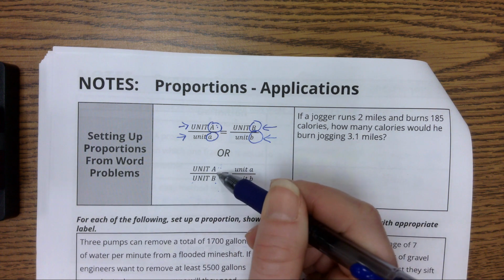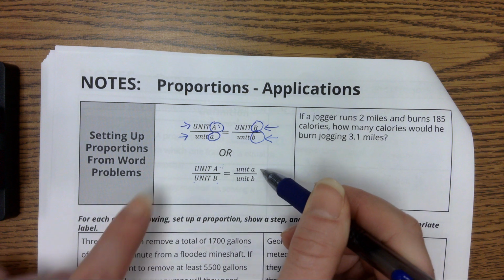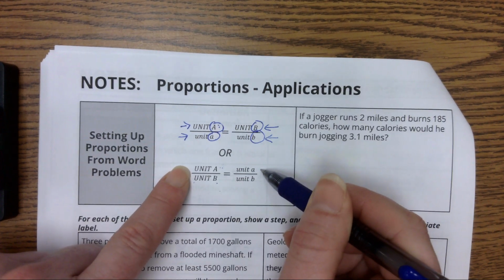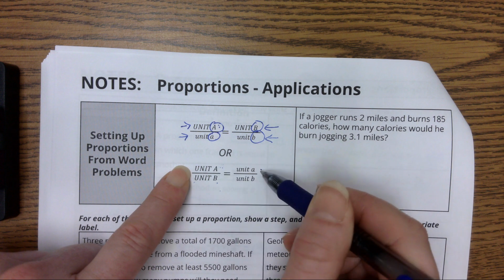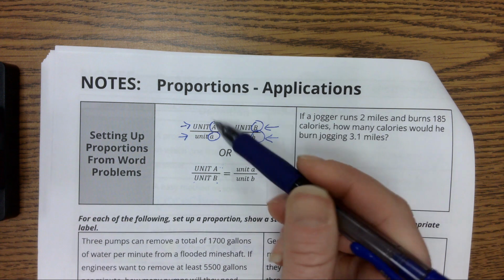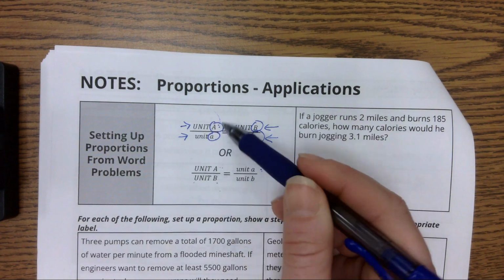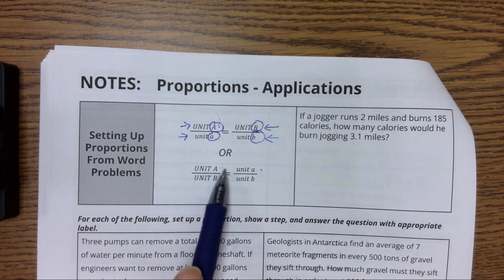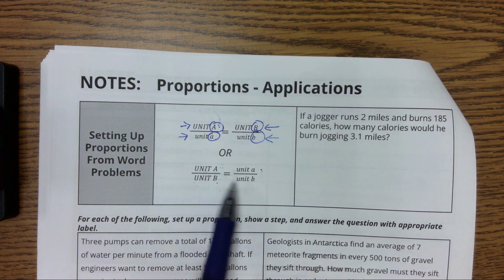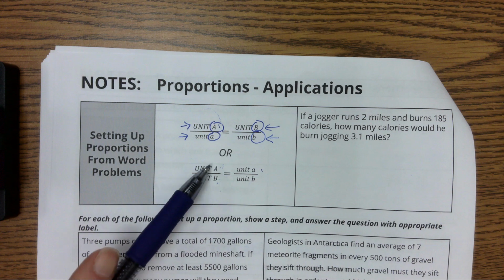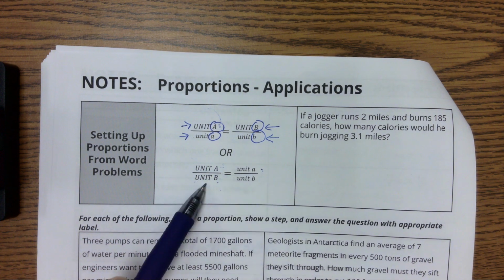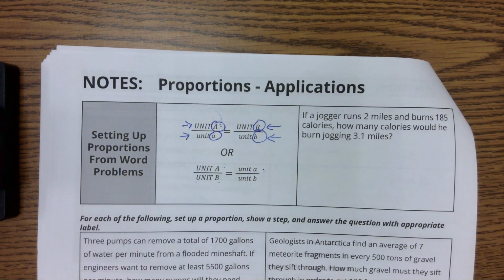If you're going to do that, you would want to keep the same units on the top as are on the top of that proportion. So either you're going to have the same units stacked on top of one another, or they're going to be right across from each other. What you're never going to see is the same units diagonal from one another. Never, ever. That's how you know we get into trouble.